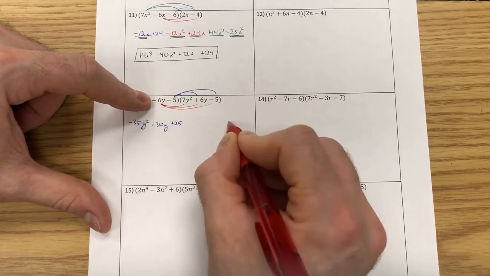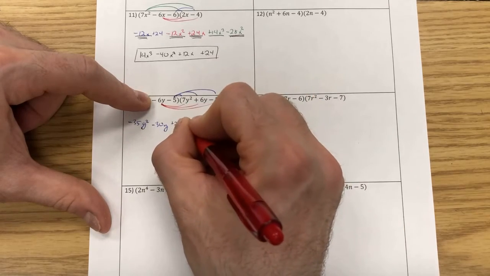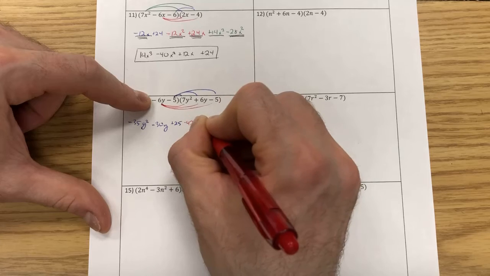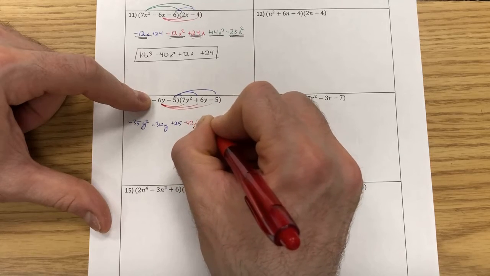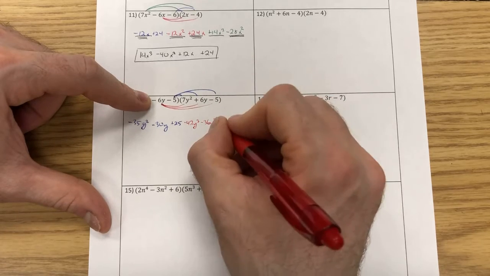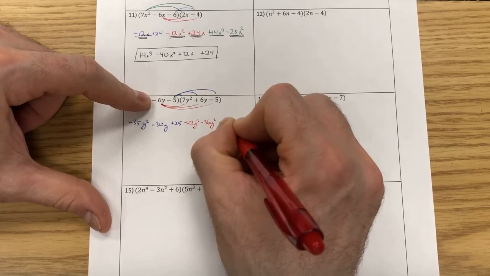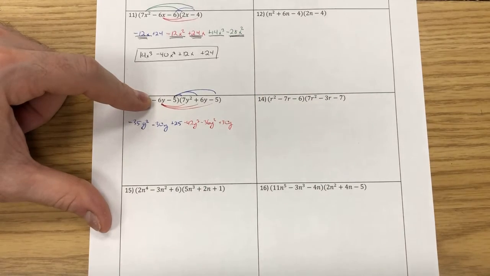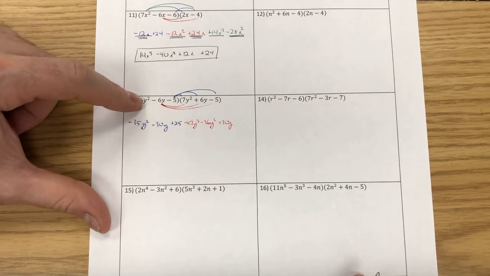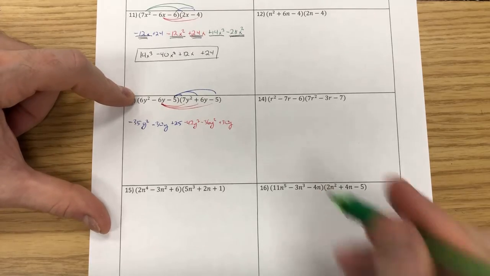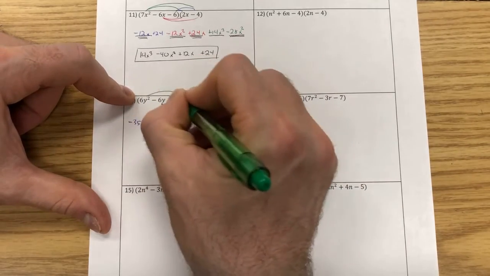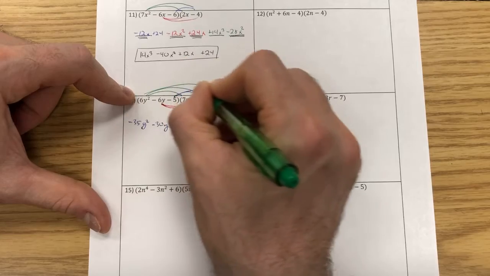So I should get another 3 right here. Negative 42y cubed is 36y squared plus 30y. Awesome.